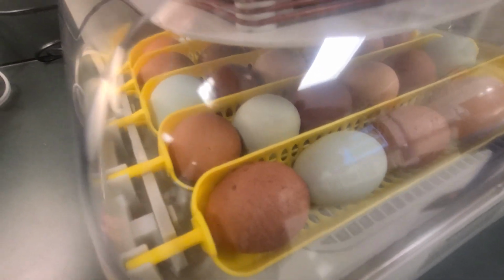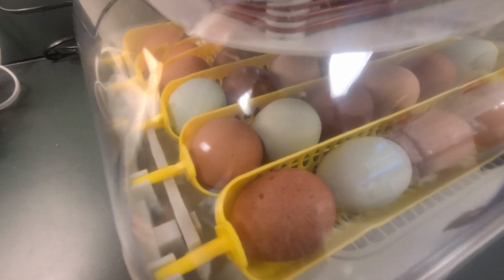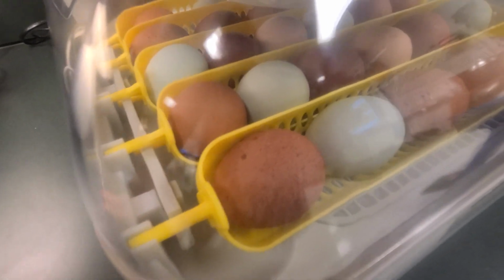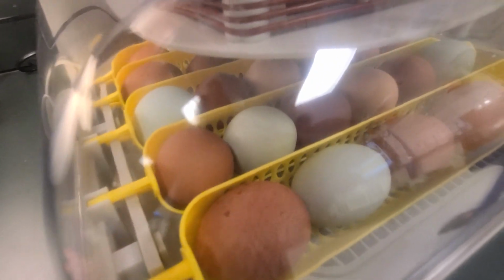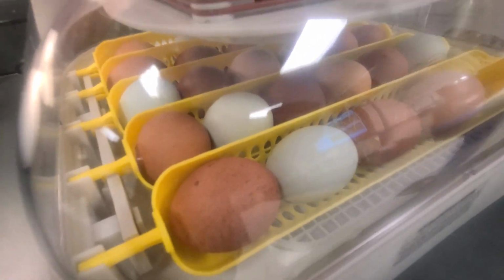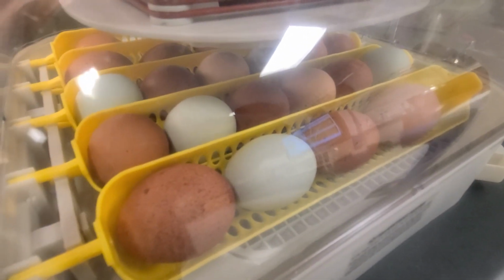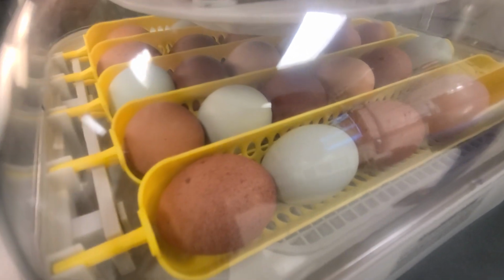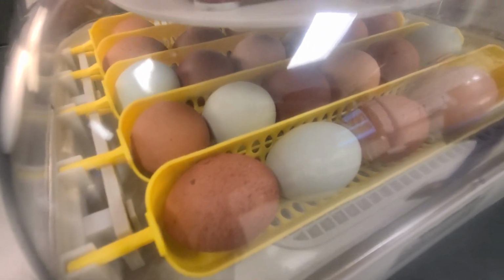How would you like to sit still for 3 weeks, taking care of a bunch of babies, and only get up 3 times a day to go get something to eat, drink, and go to the bathroom? That is commitment, isn't it? All right, today is day 3. We have 18 days left until our chicks hatch. How exciting!